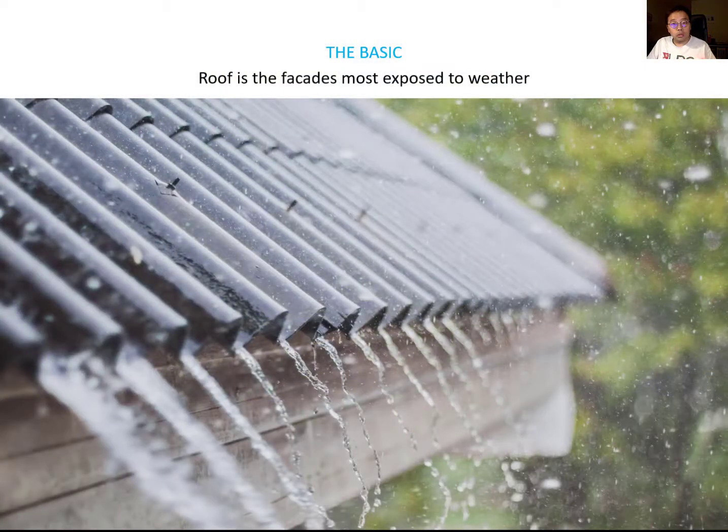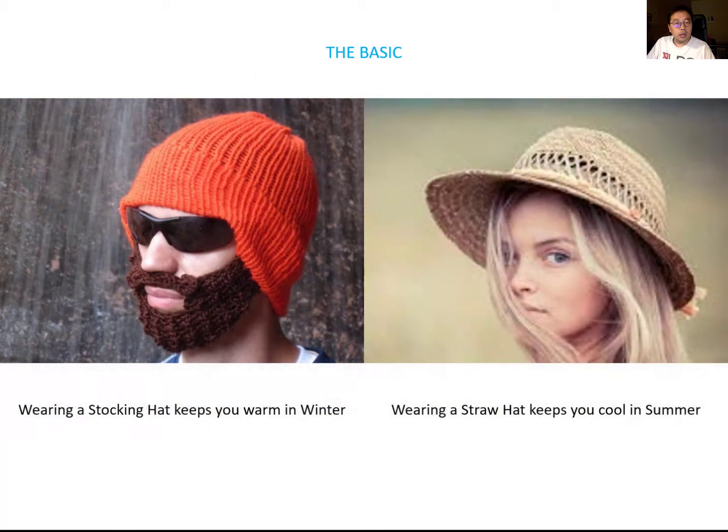The roof is the facade most exposed to the weather. So you can just consider the roof is the facade most exposed to the weather. It is always located on the top, and it means it's the most exposed area to the weather. So it is exposed to the rain and direct sun every season. It means you have to be very careful to design your roof. When you design the roof, you should consider the weather.